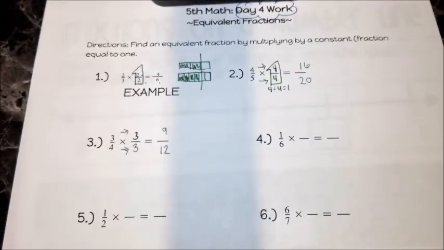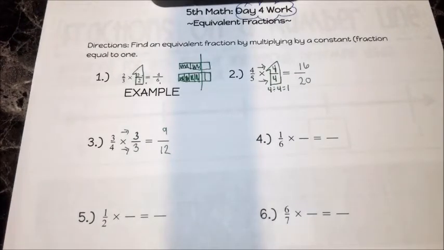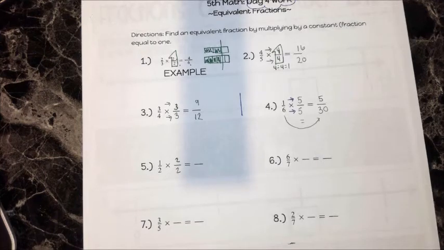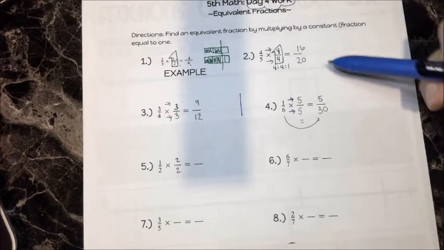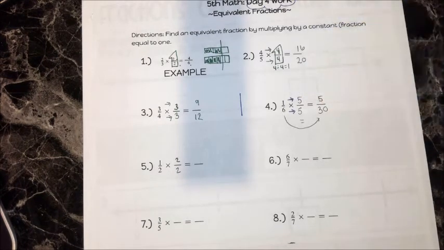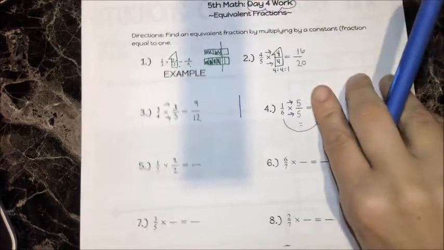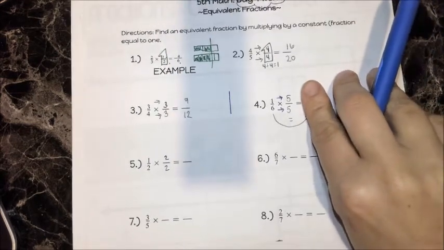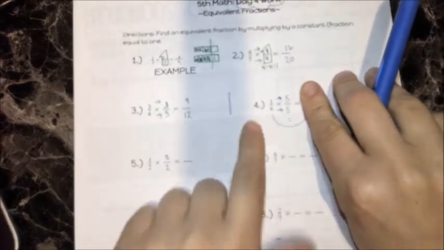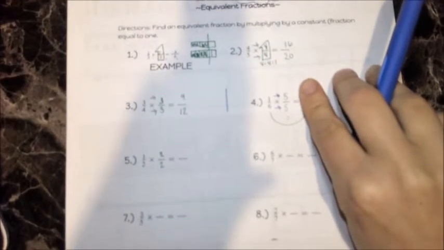Okay? It's so important to show your work with fractions, okay? Because if you do make a mistake in multiplication, I can see exactly where your mistake was. If you just put random numbers, I have no idea. I think the last one cut me off when I was recording it. So, if we were looking at number 4, all you would do is you would pick any number. I picked 5, for example. You could pick whatever you would like.